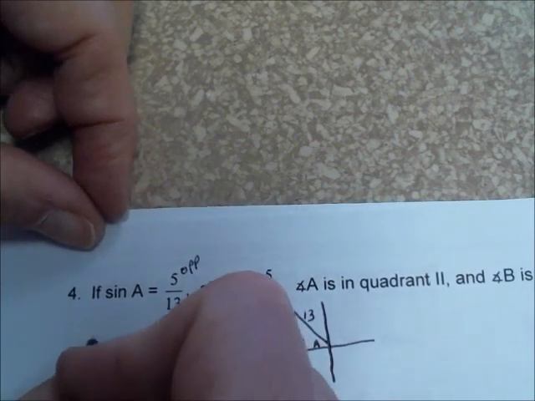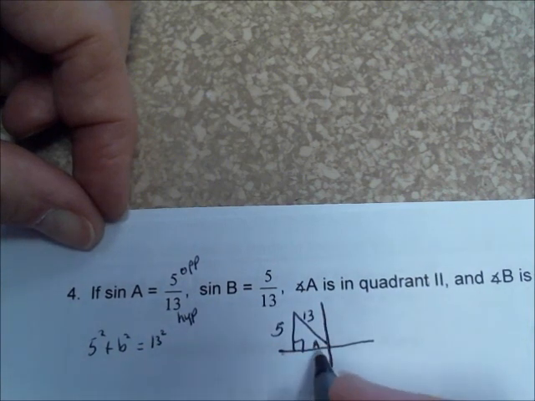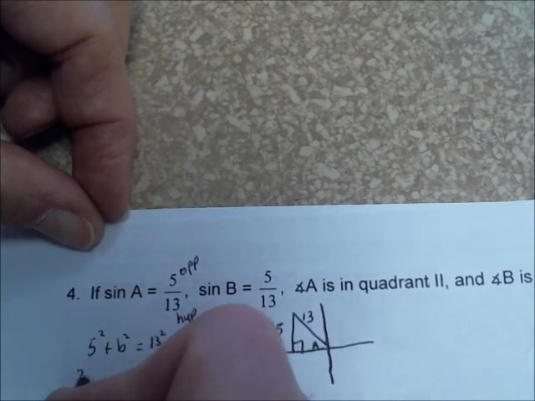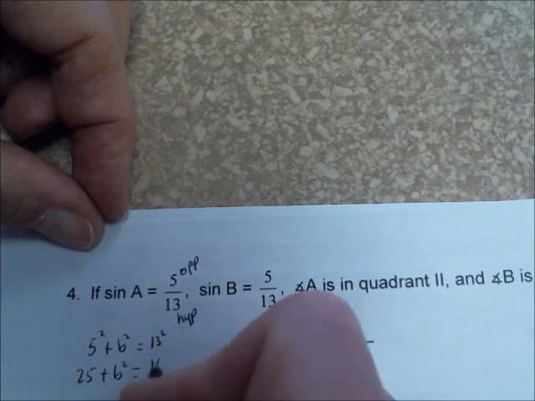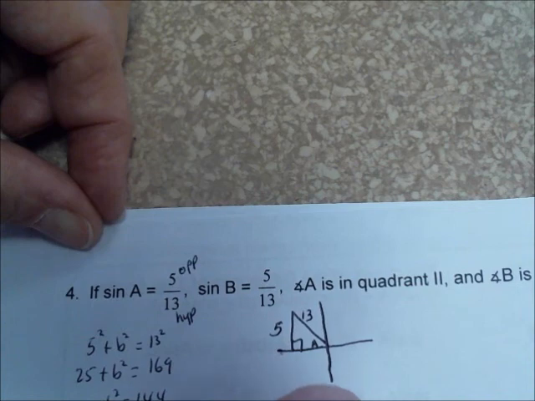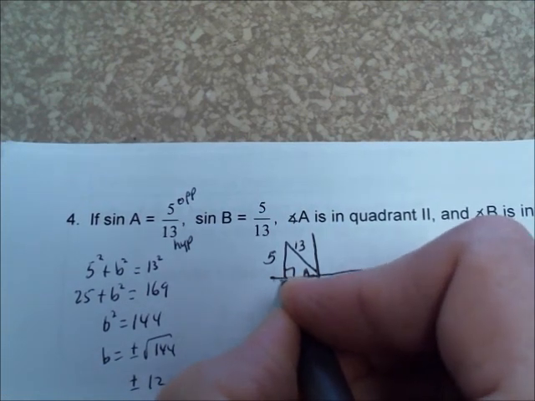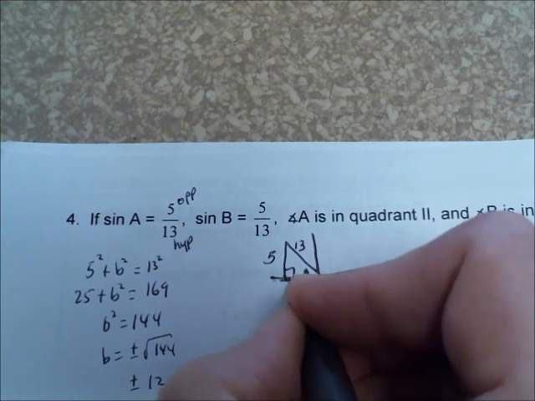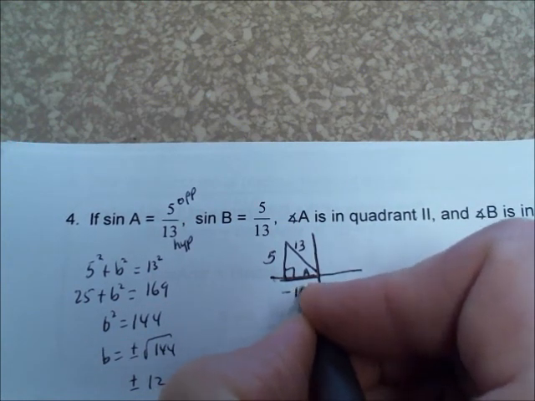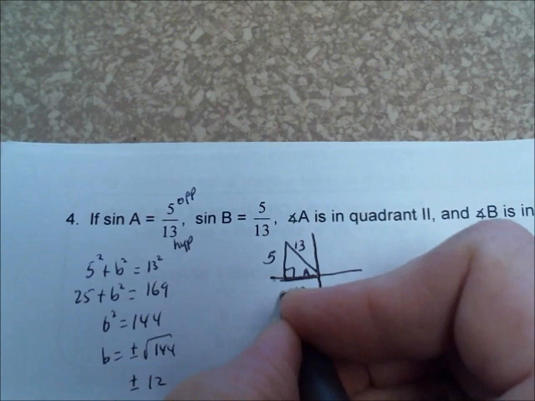And then we go through a squared plus b squared equals c squared to figure out what this length b is down here. So 25 plus b squared equals 169. And when you subtract 25 from each side, you get b squared equals 144. So b is the plus or minus square root of 144, which is plus or minus 12. In this problem, because this side is going backwards on the x-axis, we're going to choose the negative square root of 144, which is negative 12. So this is a 5, 12, 13 triangle, but with this negative over here.